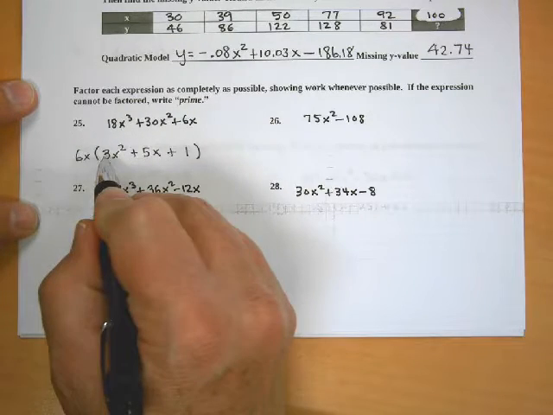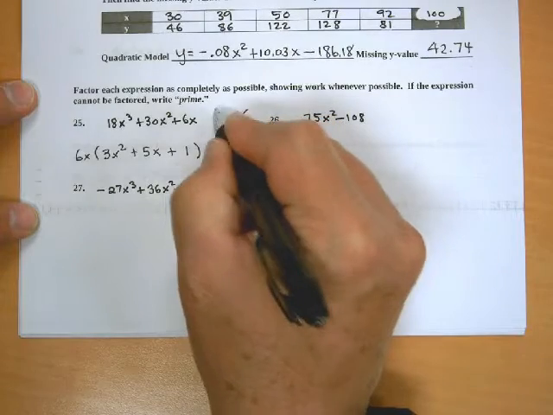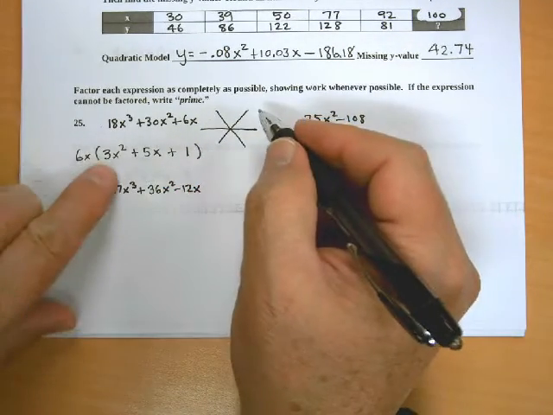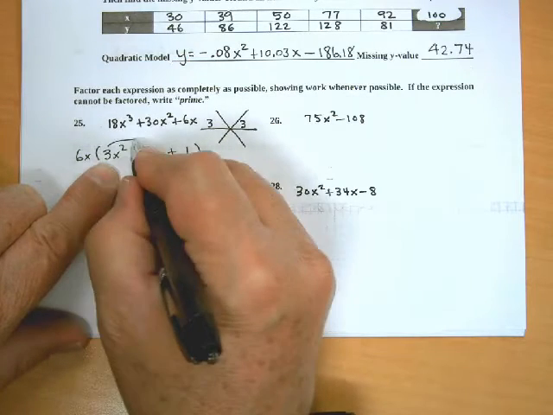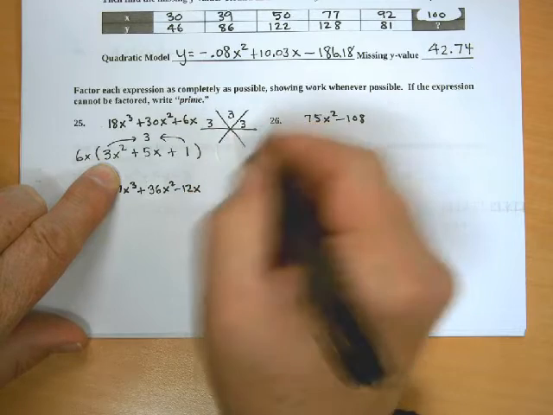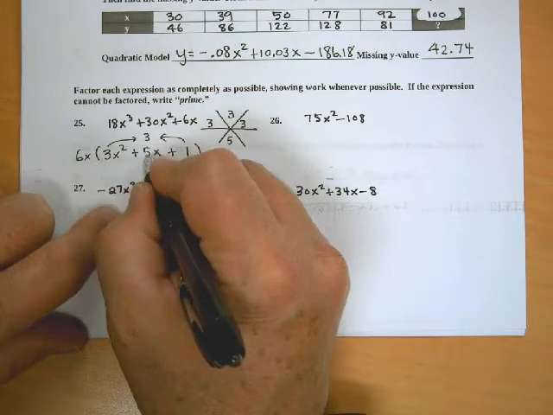Now I'm going to see if I can factor this trinomial. I don't think it's going to work. I think we're going to be done with this problem, but let's try it. Your leading coefficient is 3, and it goes on the wings. Multiply that times the 1 at the back, and put the 5 underneath it, so you can see I've got those numbers in there.